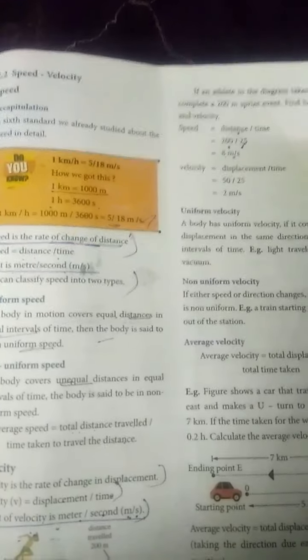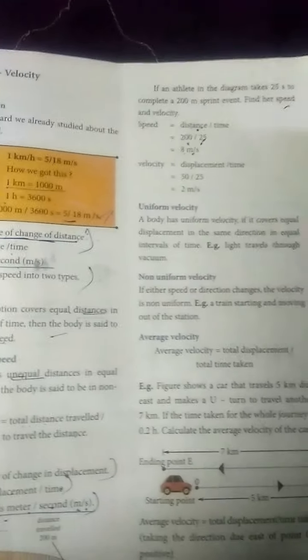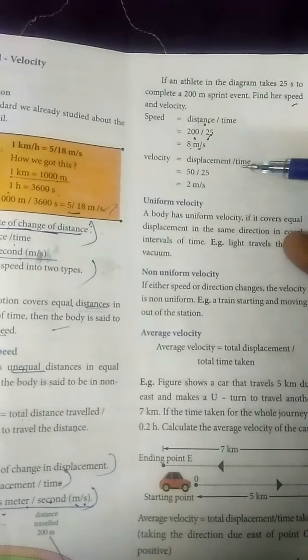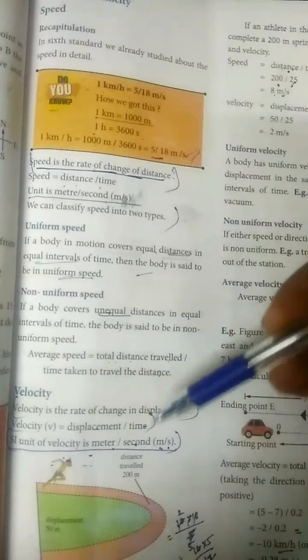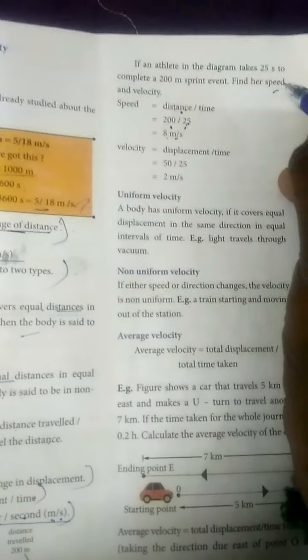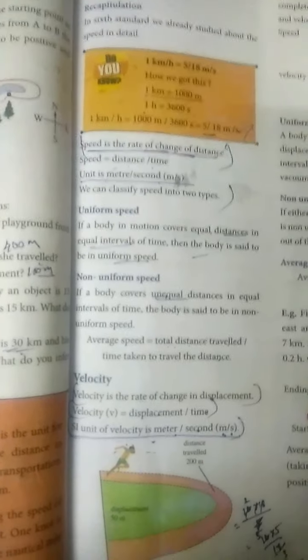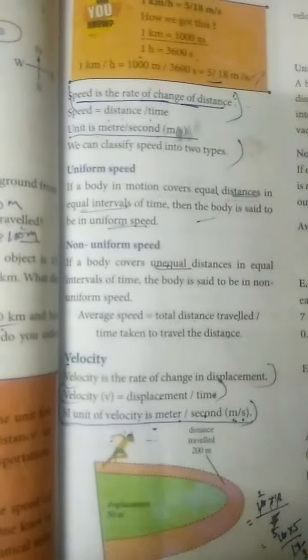Correct. Now to calculate the velocity, velocity equals displacement by time taken. That is the formula, and we use the same formula here. So velocity equals displacement by time taken. Now, what is displacement? You already know: the straight line between the initial and final position of the object is called displacement.